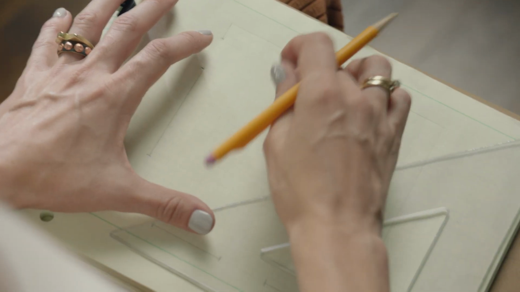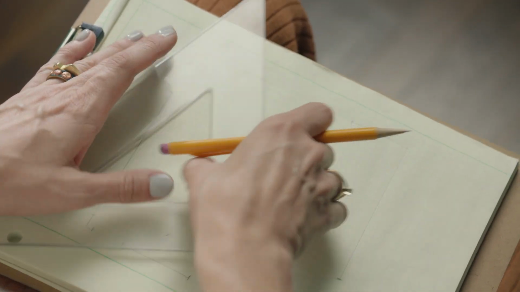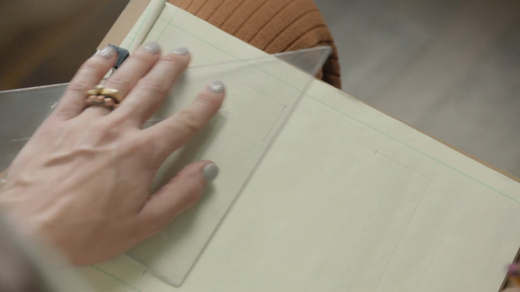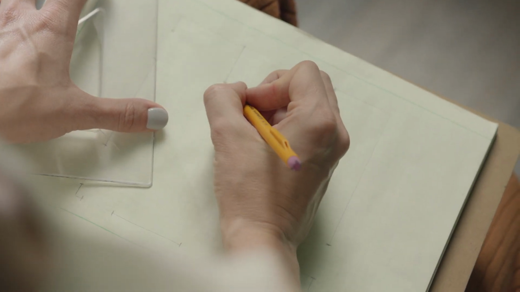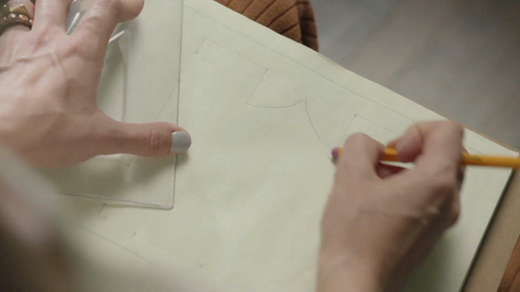It's really helpful when you have doors and windows to distinguish them differently, to draw them with the door and the swing, just so you can remember, okay, yes, a door will be opening here, and this is kind of the space it will occupy.